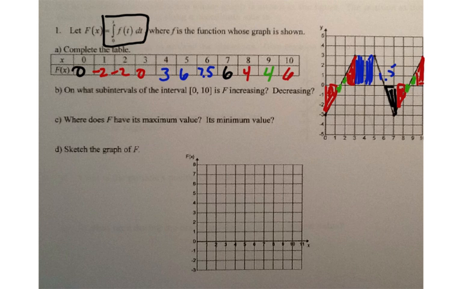Now, if you wanted to, you could skip B and C and go on to D to sketch the graph. Some of you are more visual. You might want to plot these points on the graph to get an idea what's going on here. Tables and graphs are good pieces of information, though you may not need that.